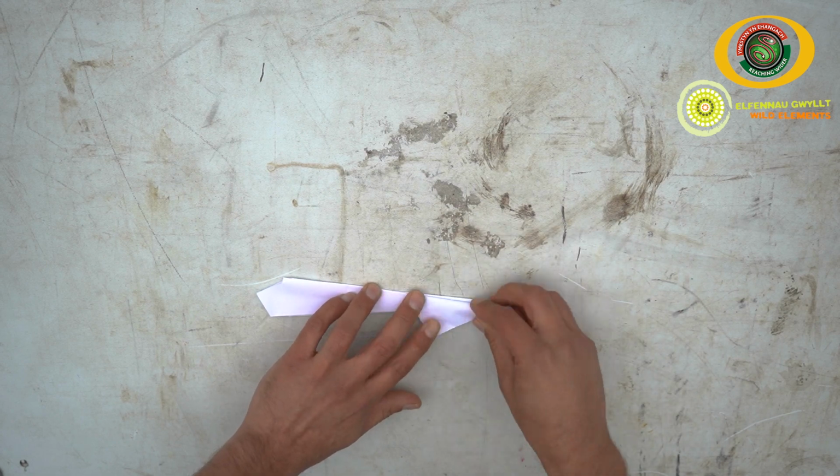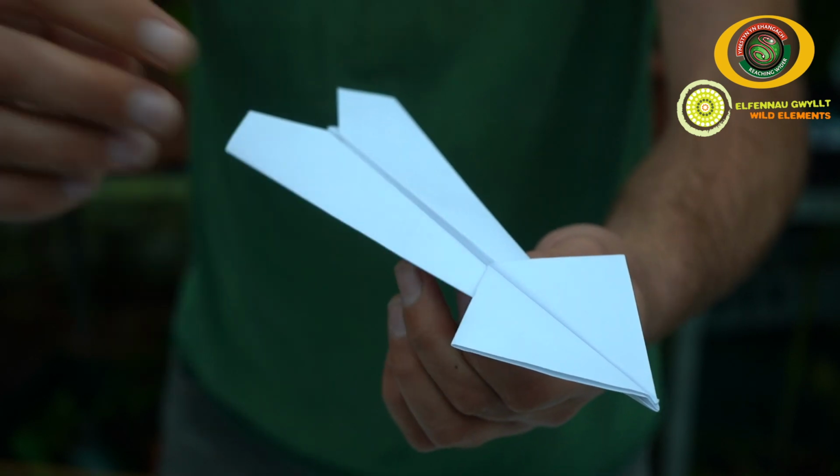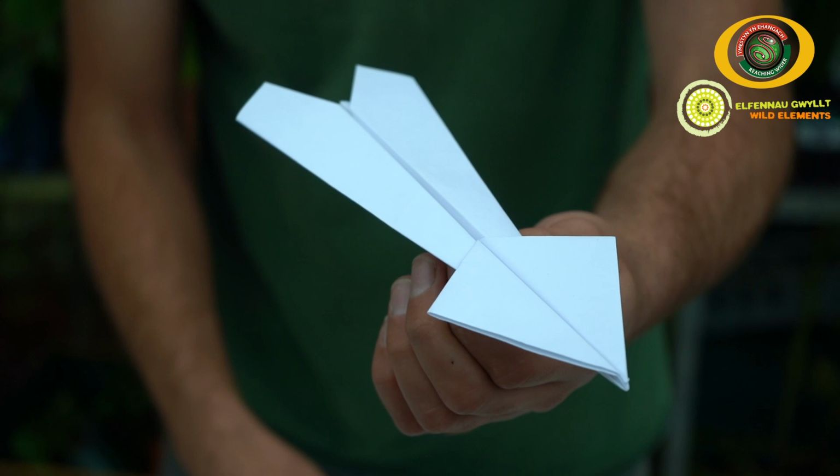And once again, same thing, squash it down, and there we have our dart.